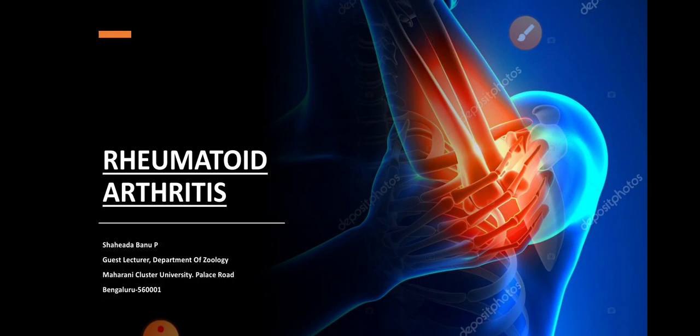So, in today's session, we are going to continue with another autoimmune disorder, that is rheumatoid arthritis. Rheumatoid arthritis is a chronic, progressive, and disabling autoimmune disease in which the immune system mistakenly attacks the tissues in the joints, causing inflammation, that is, painful swelling in the affected parts of the body.